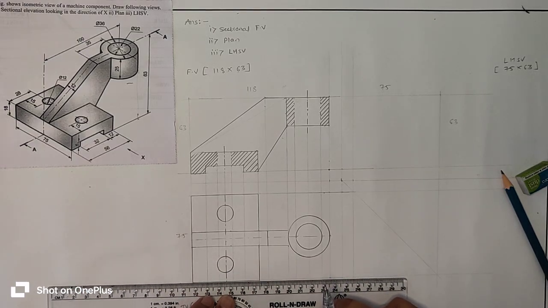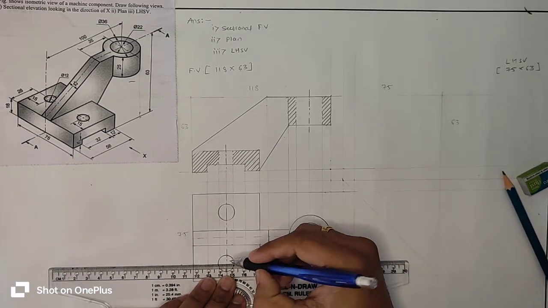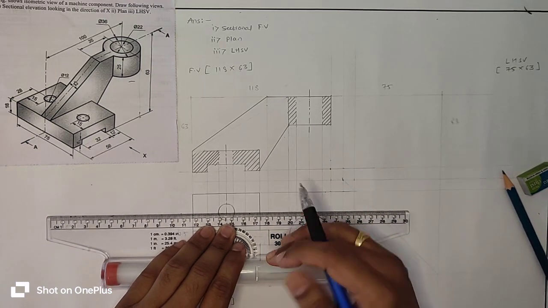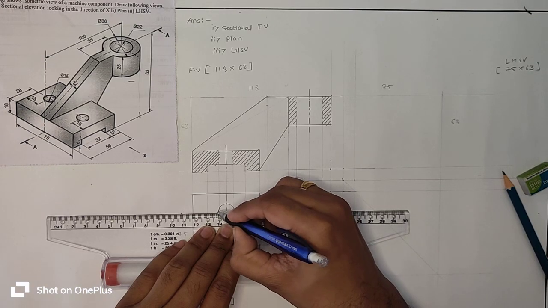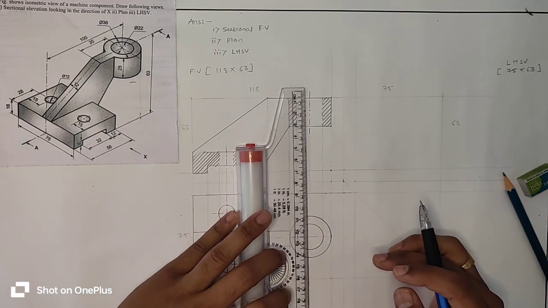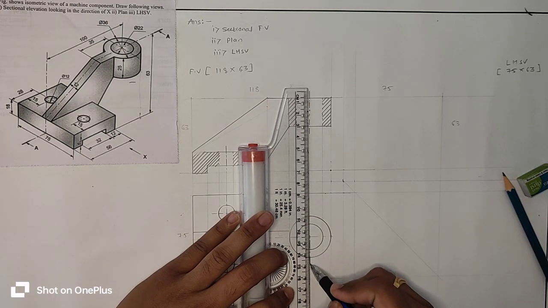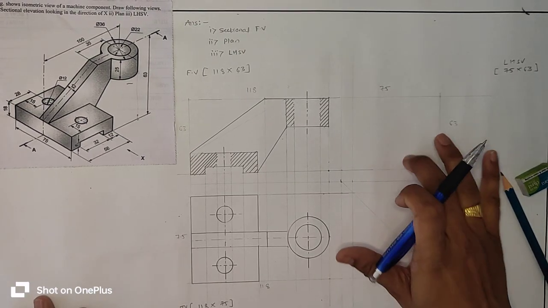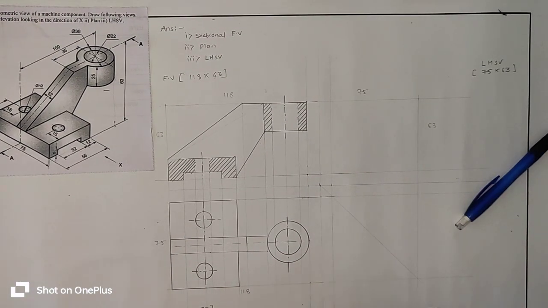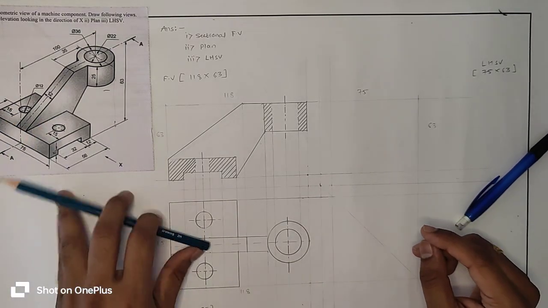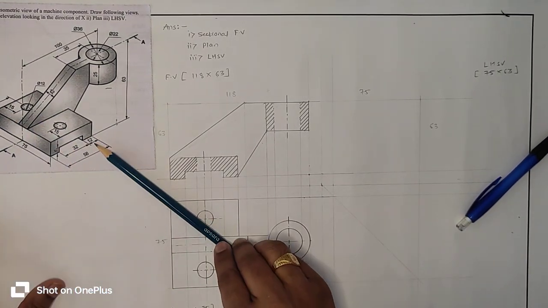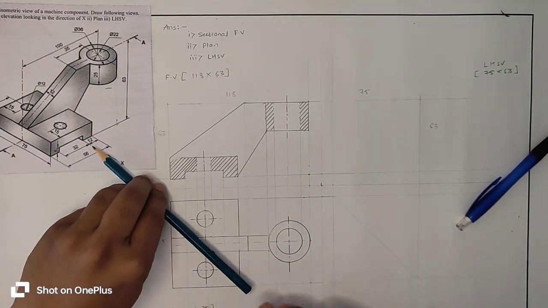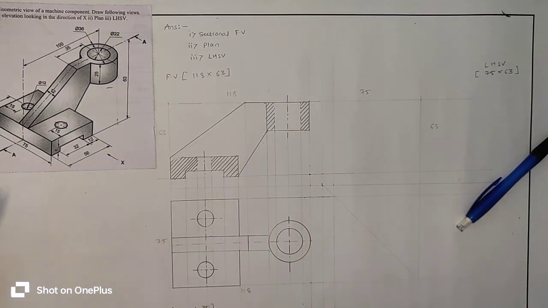Then if you have drawn a circle, there must be a center line passing through the center horizontally and vertically. Then we will draw the left hand side view. In the left hand side view we will change this direction. For front view, this was the direction. Then for top view, this was the direction. Now in the left hand side view, we will change the direction to this.